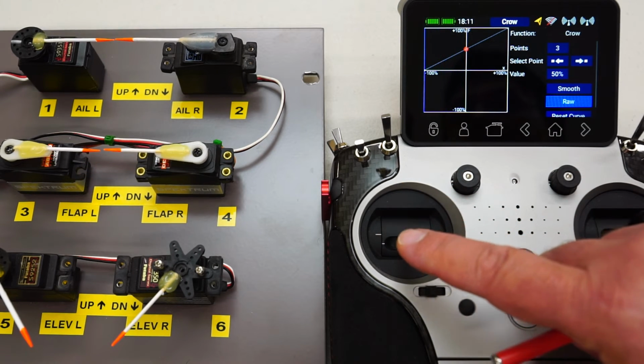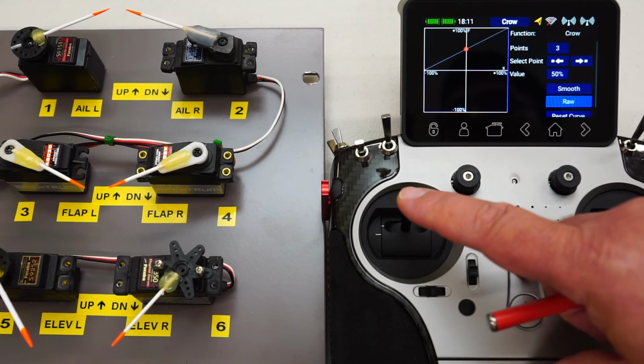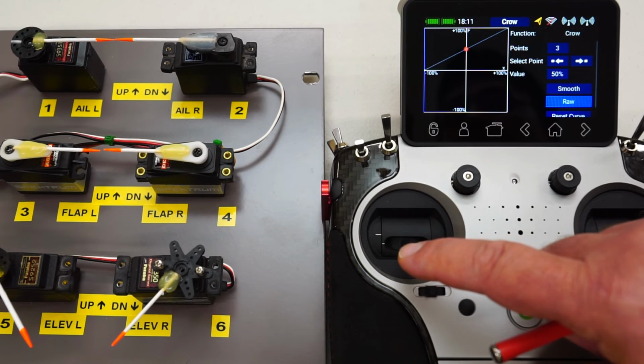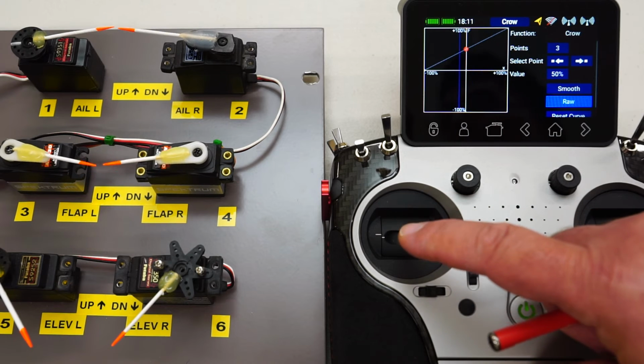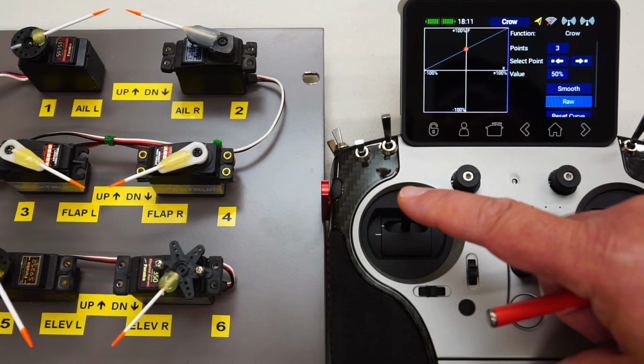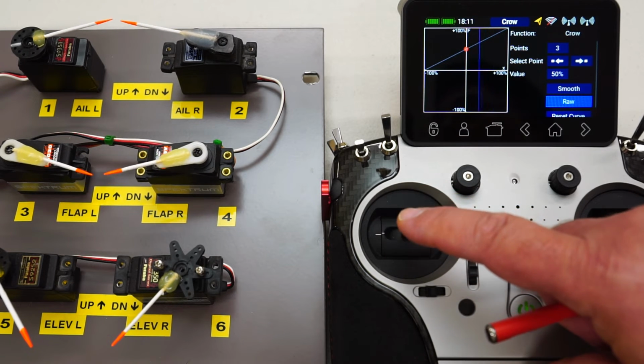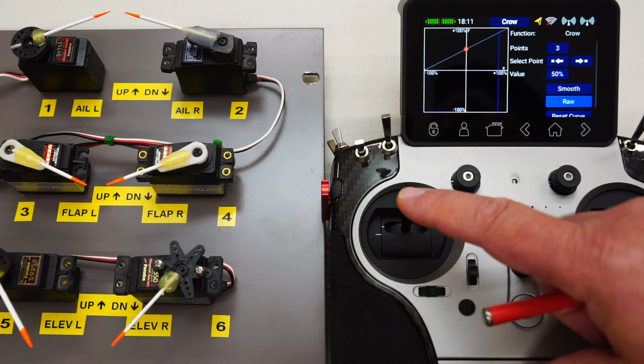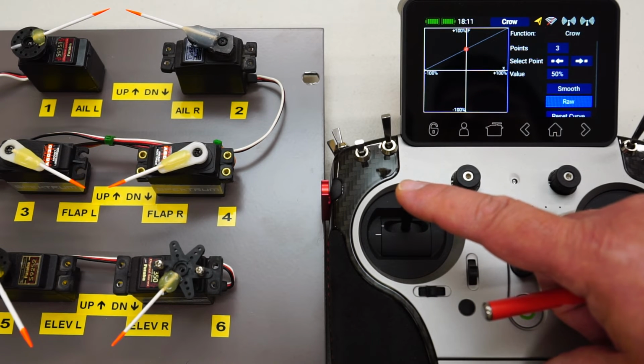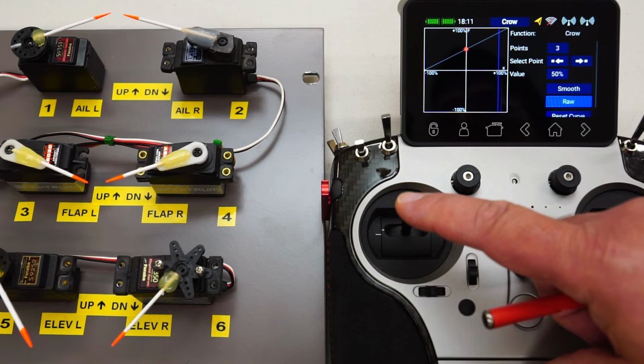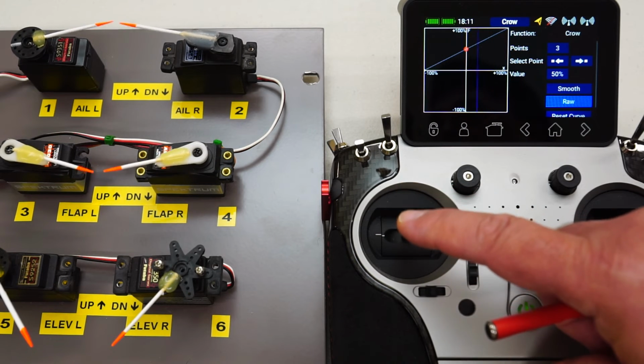So now we've got a truly acting butterfly crow function on this stick with no throttle movement at all. Notice the flaps are moving down and the ailerons are moving up as I move the stick forwards or up. Simple as that.